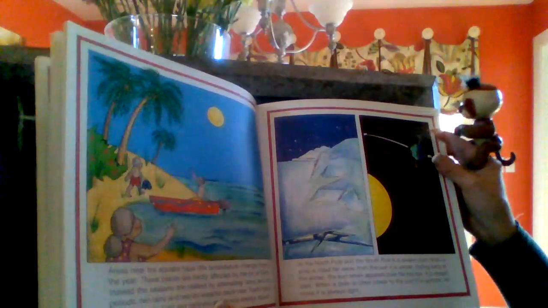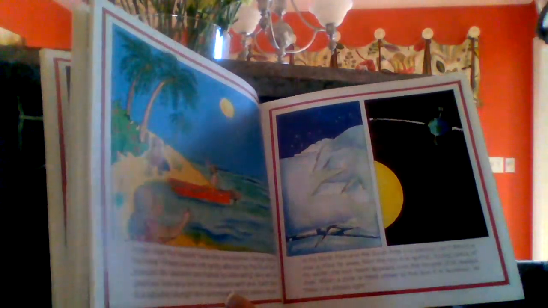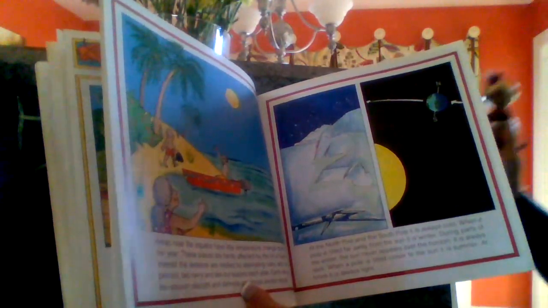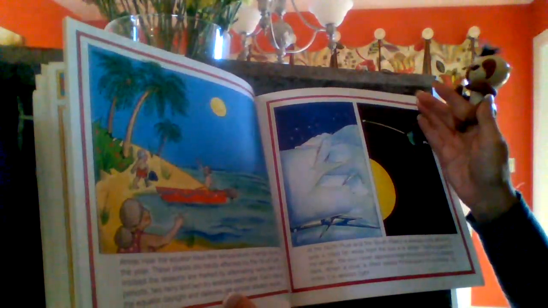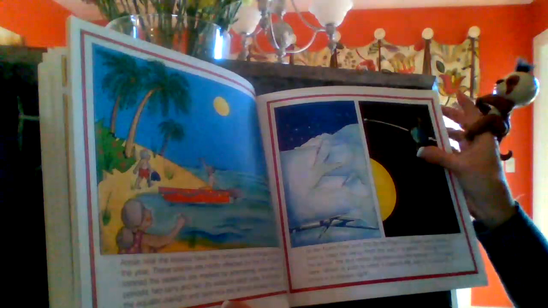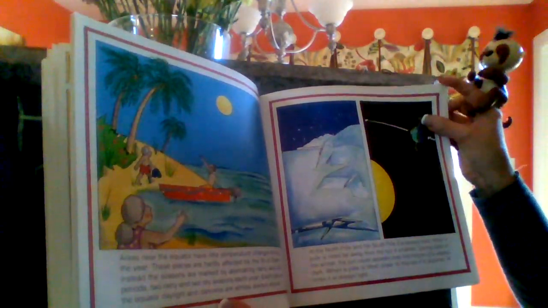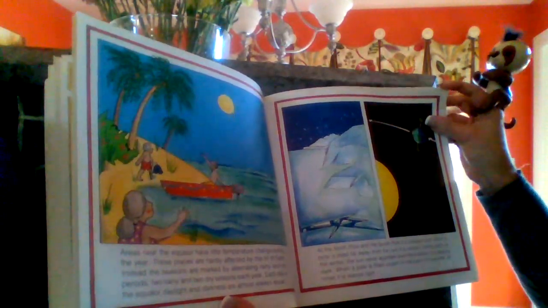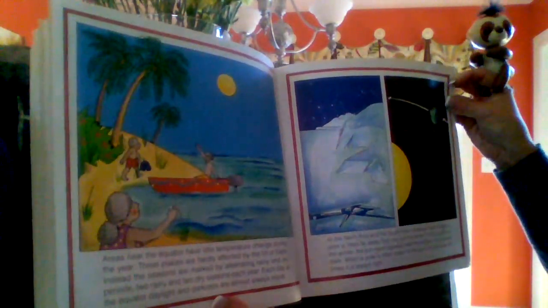Areas near the equator have little temperature change during the year. These places are hardly affected by the tilt of the Earth. Instead, the seasons are marked by alternating rainy and dry periods, two rainy and two dry seasons each year. Each day at the equator, daylight and darkness are almost equal. What do you think? Do you agree?